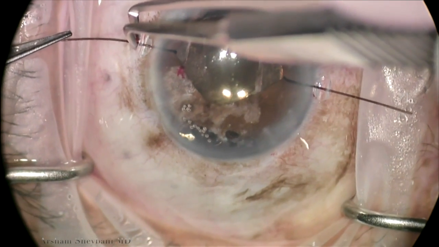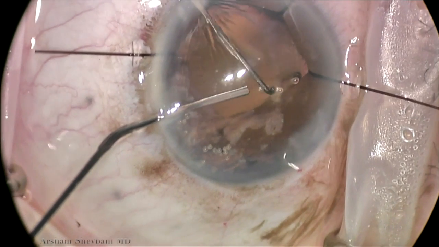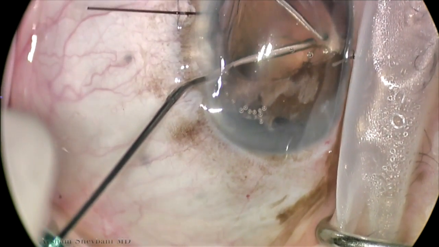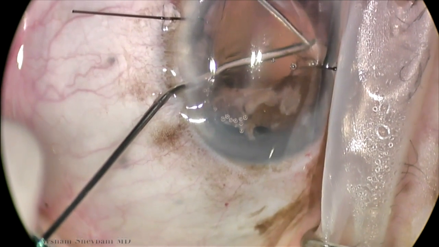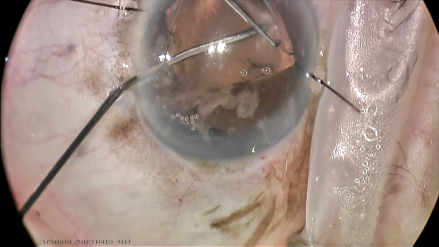We use iris hooks for better visualization after we release the iris from the anterior capsule. And using a two-handed technique, we actually use a blunted Sinskey hook to elevate the anterior capsule off of the intraocular lens, then inject a dispersive viscoelastic agent. This patient had a prior YAG capsulotomy.